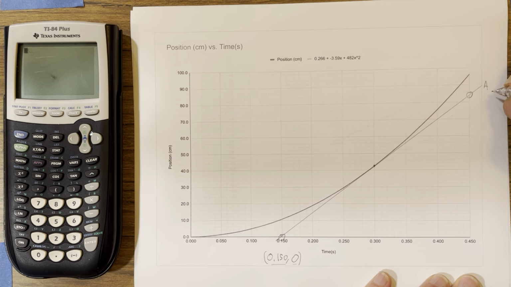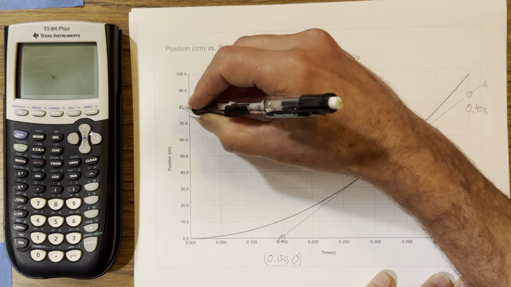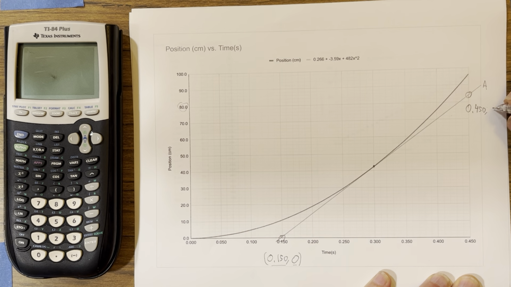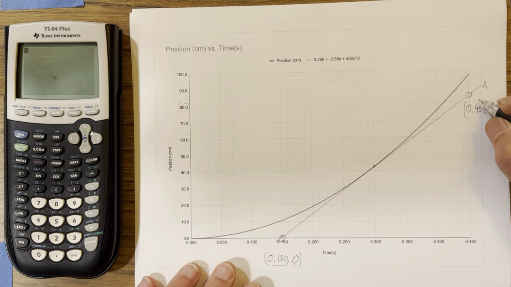So let's look at this point. This point is over 0.450, but how far up is that? Well, let's see. Each one of these lines is 2, and so it looks like it's hitting it at 4, right? So that's going to be 84. Okay, so do your college best to read what that is.